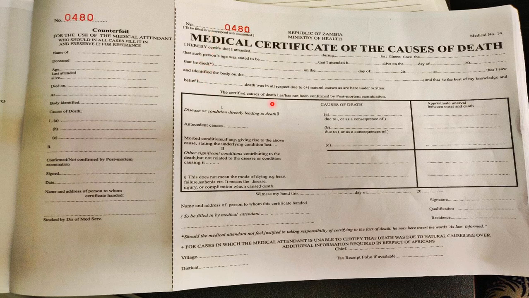Then this cause of death section corresponds to this cause of death section here. As you can see, we have 1 ABC 2 there. So we'll come and talk about this in a lot more detail. Then after I have filled this in, which we'll talk about very shortly, you witness my hand. Maybe if you certify them on the 4th day of June 2023, you put your signature there, your qualification there, and where you stay, your residence.